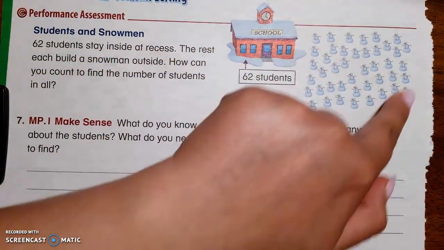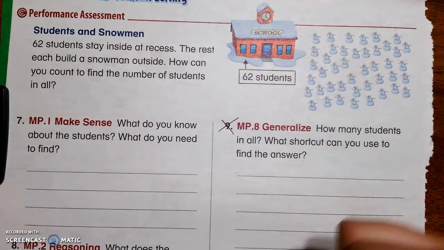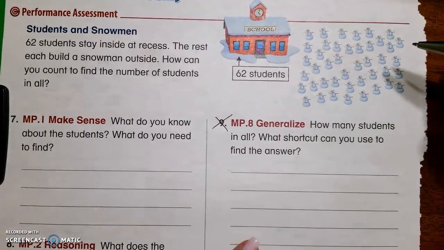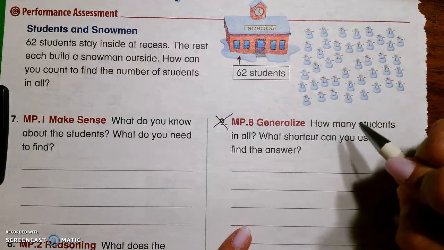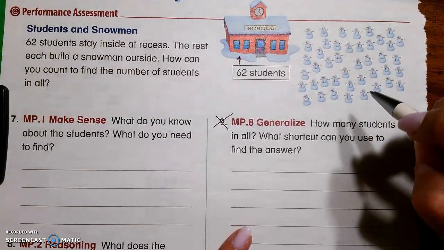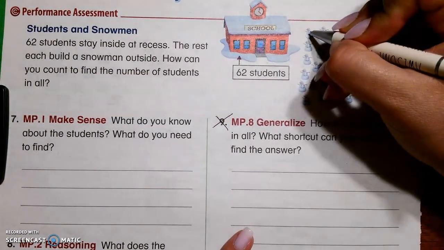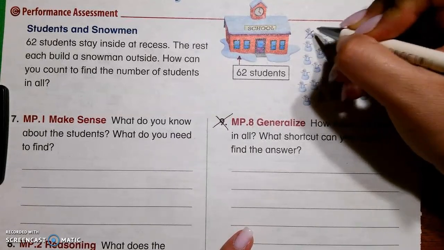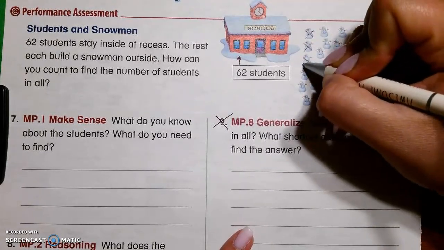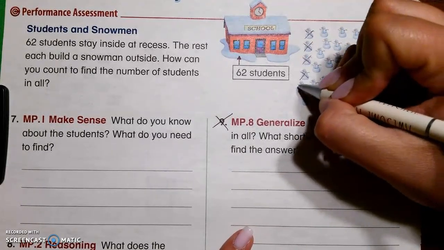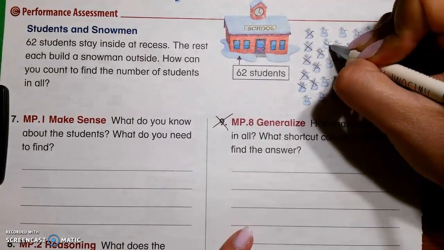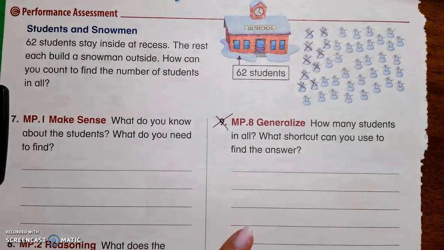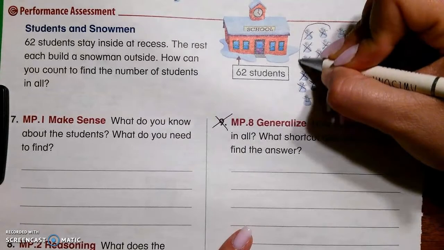But we got to count how many kids came outside to build snowmen. So again, I'm going to count by tens and I'm going to circle them. Since these are small and they're white, I'm going to X them out as I count them, okay? So I'm going to count them like this. 1, 2, 3, 4, 5, 6, 7, 8, 9, 10. So there's 10. I'm going to circle them.